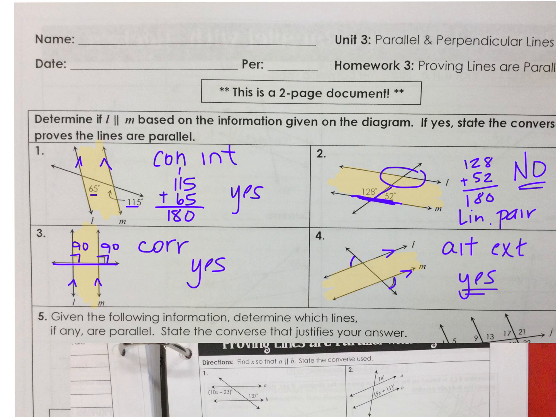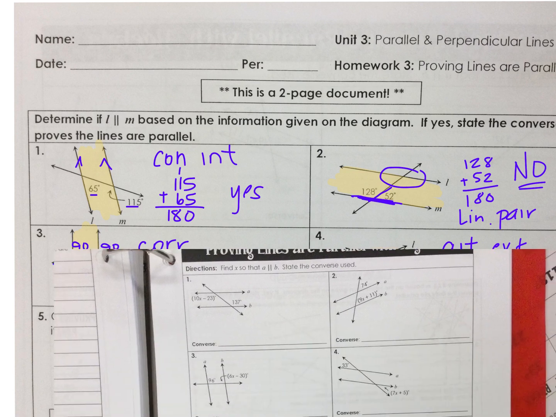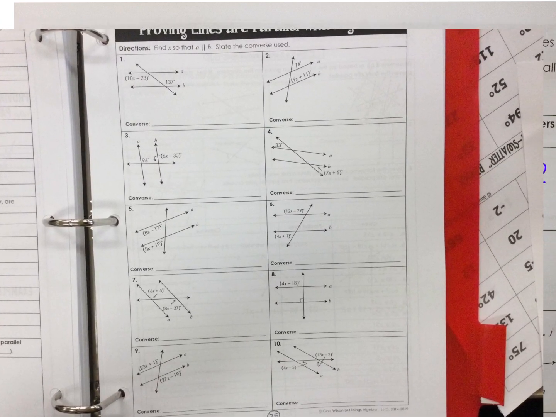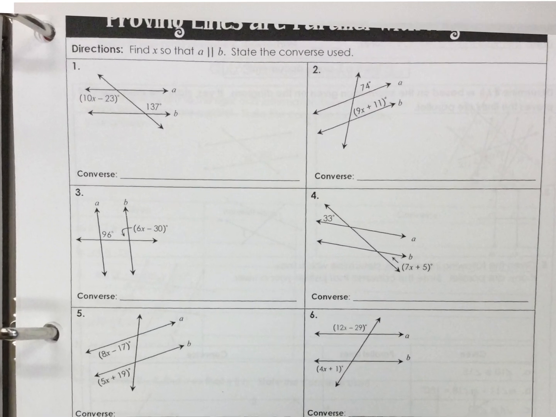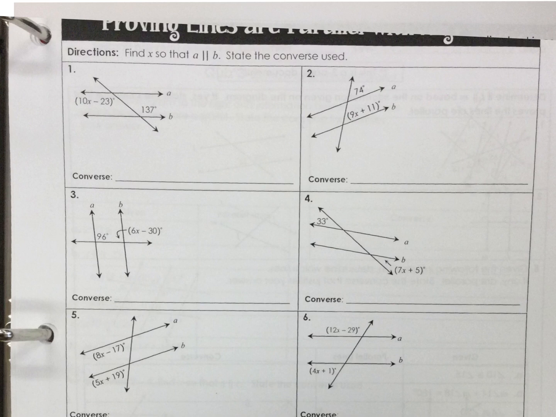What I need you to do next is to look at page 25. I'm going to do one example for you, and then you'll do the others. So this is page 25. You're going to do number 1 through 10. You're going to look at the picture and find the relationship.